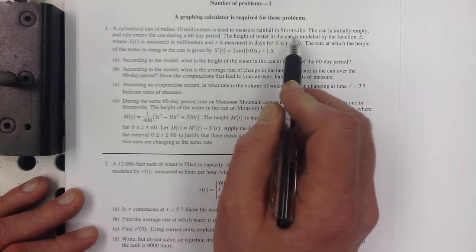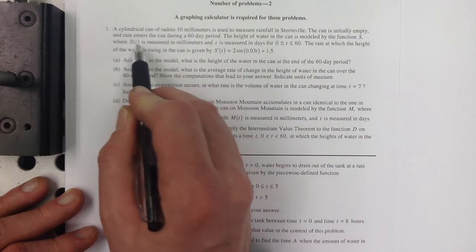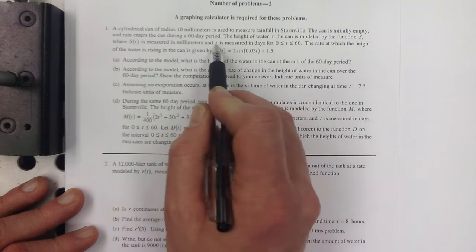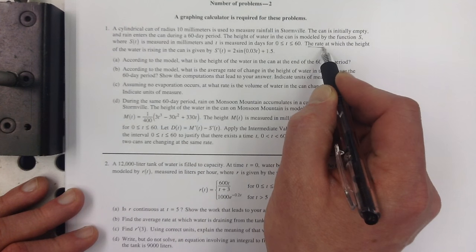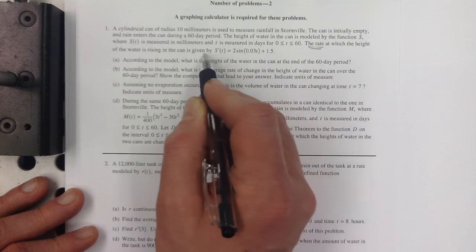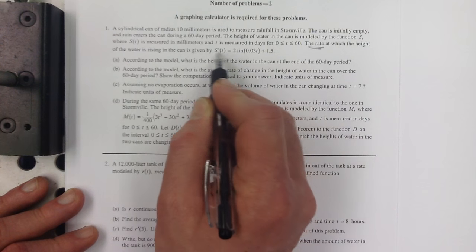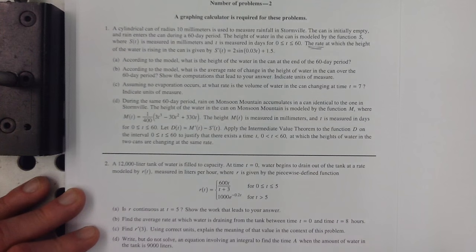The height of the water in the can is modeled by the function s, where s of t is measured in millimeters and t is measured in days. The rate at which the height of the water is rising is given by this s prime, right? So this is a rate. This is the rate that the water is changing at.